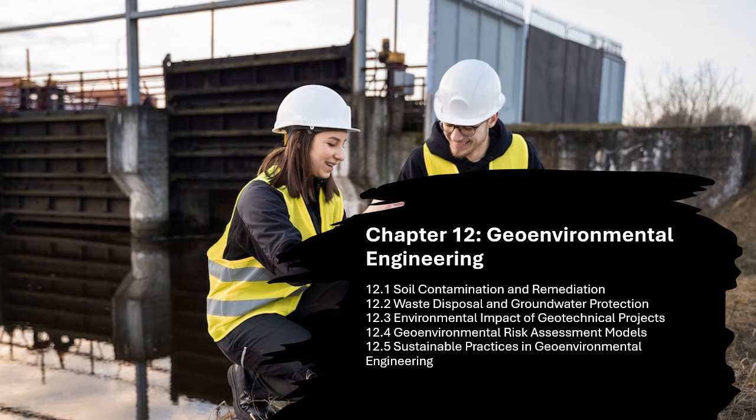12.1.3 Effects of soil contamination. The effects of soil contamination are wide-ranging and can have significant environmental, economic, and health impacts. 12.1.3.1 Environmental impact.